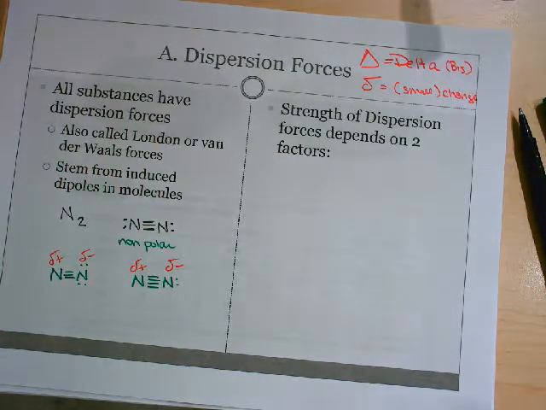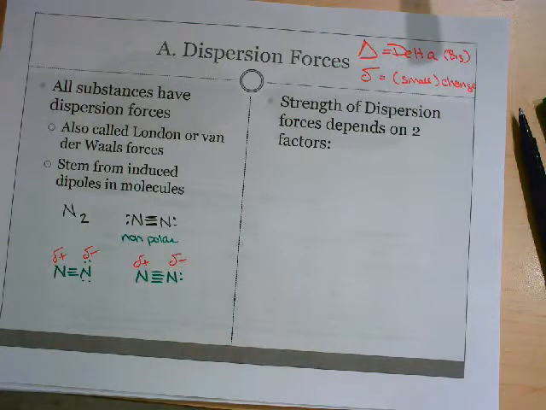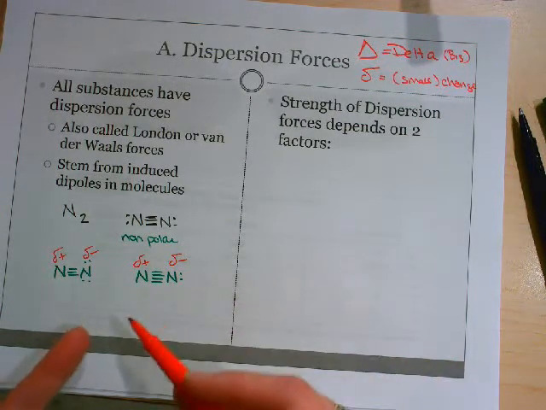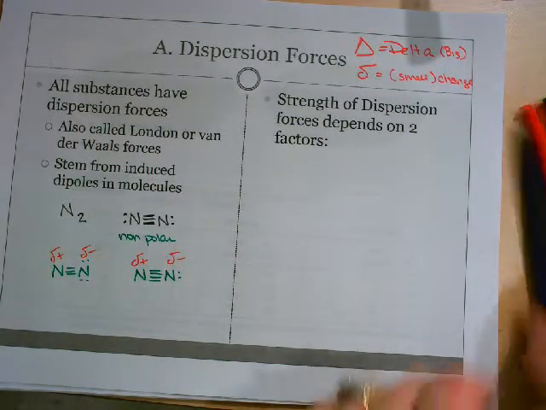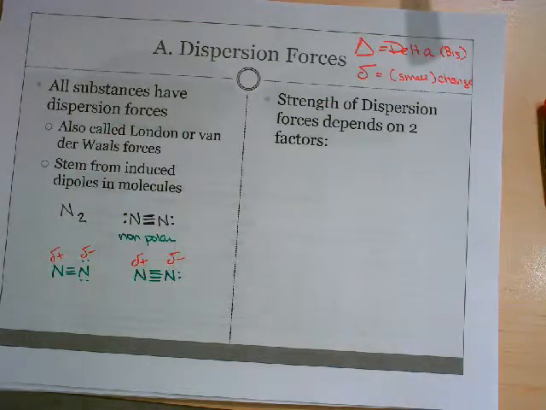Instantaneous, non-permanent change. And so in this instant, I now have a positive and negative end, which pulls those two molecules together, and then they'll snap back, and then they'll float apart. And they'll get hooked up to somebody else, and then they'll float apart, and they'll keep changing dipole partners. So the strength of these dispersion forces really depends on two main factors.